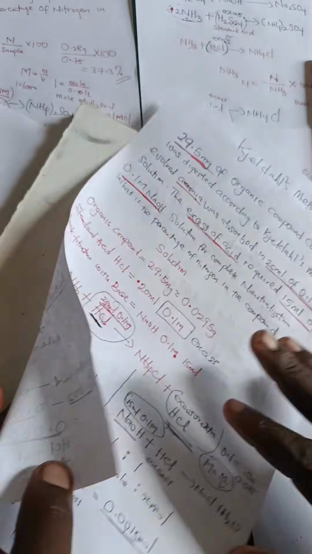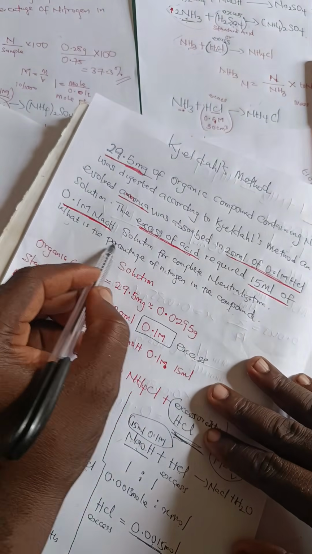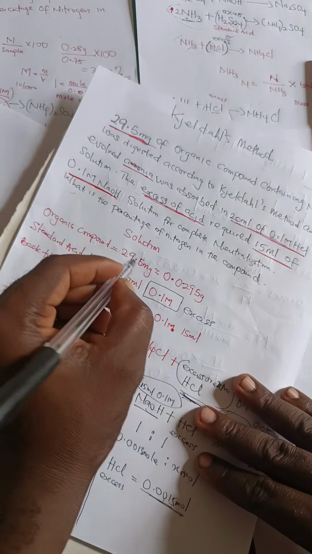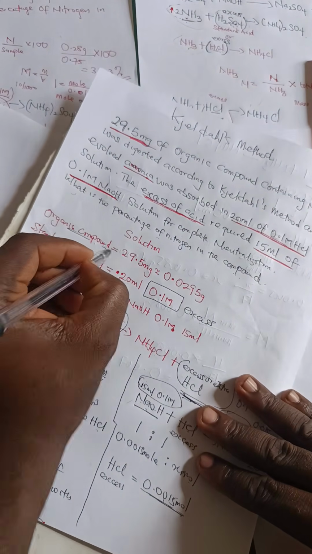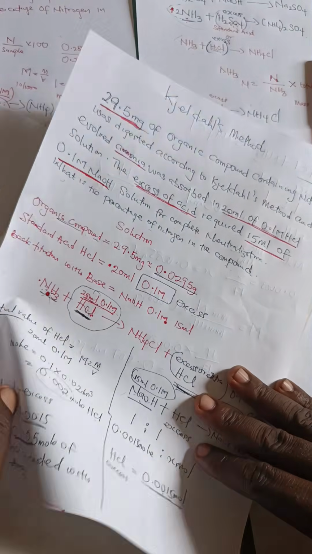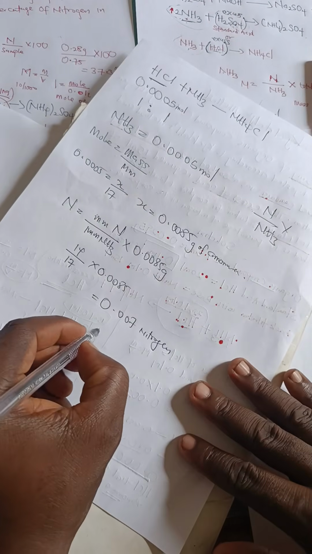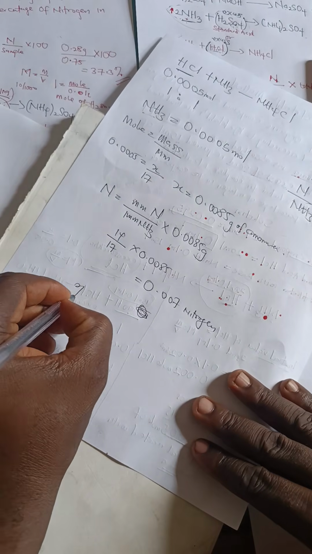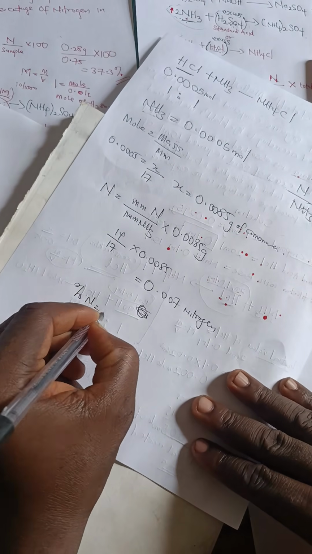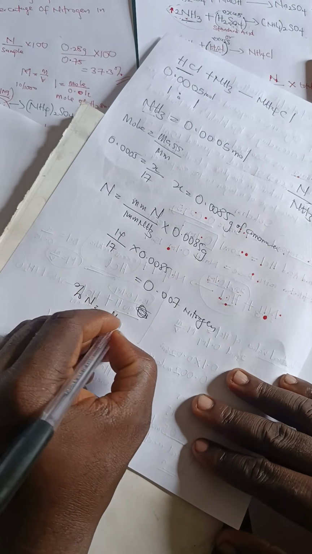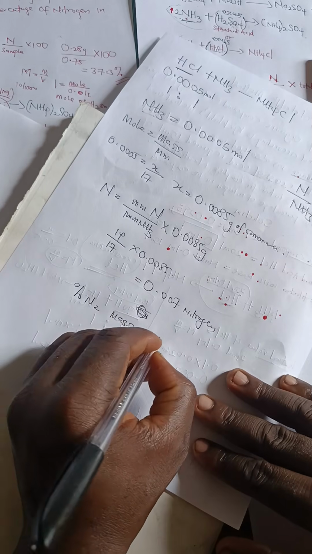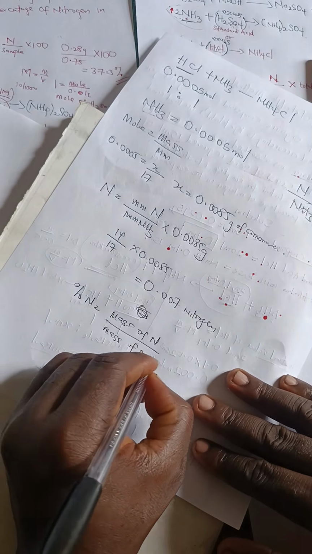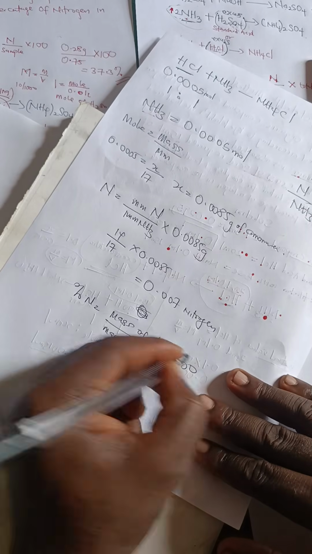So from the question, we have to look for the percentage of nitrogen in the compound. So what is the mass of the organic compound? This is it. So we can now say percentage of nitrogen will be the mass of nitrogen over mass of compound, times 100. Is that okay?